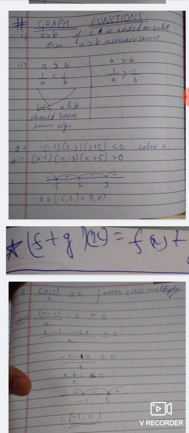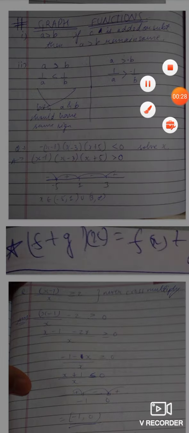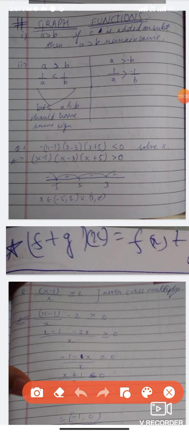Here we will first see inequalities, because in graphs inequalities come up many times. So let us check the inequality. If we know that A is greater than B, then A plus C will also be greater than B plus C. Similarly, A minus C will be greater than B minus C.